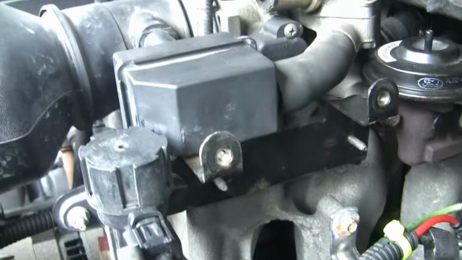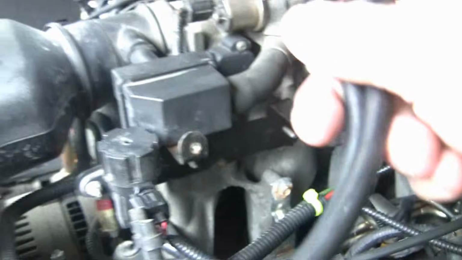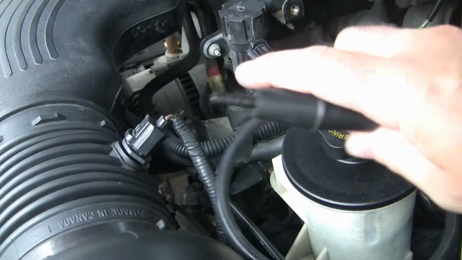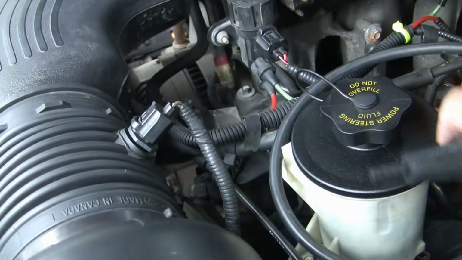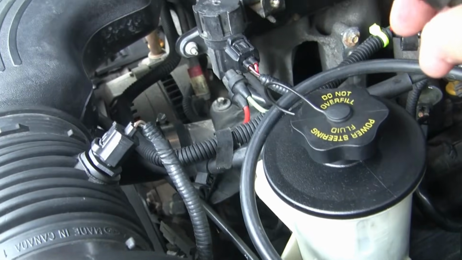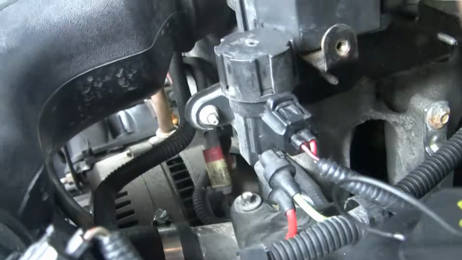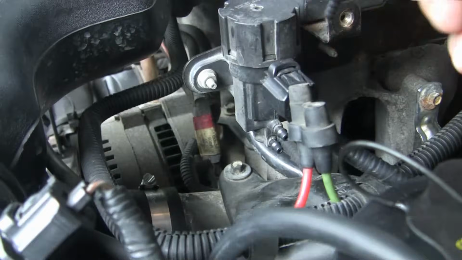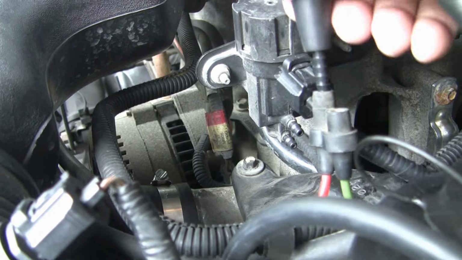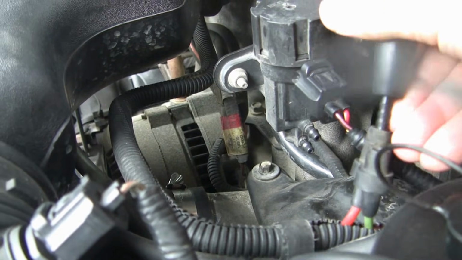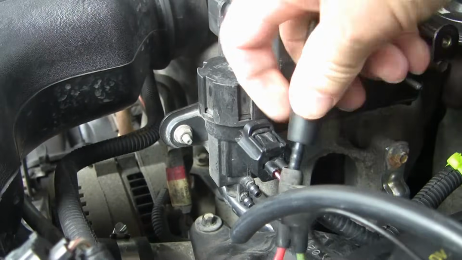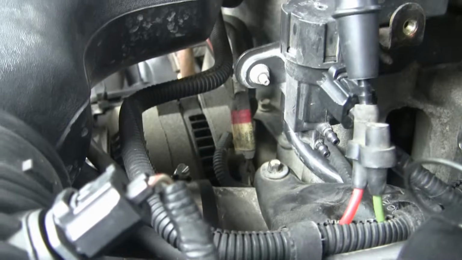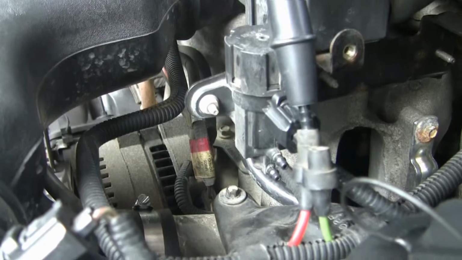Okay. I have this little hose which came with my vacuum tester, so I'm just going to put this end into the source and then use the other end to apply to the valves. Let's see if I can do this with one hand here. Just enough to get a good seal. And my hose came out here.